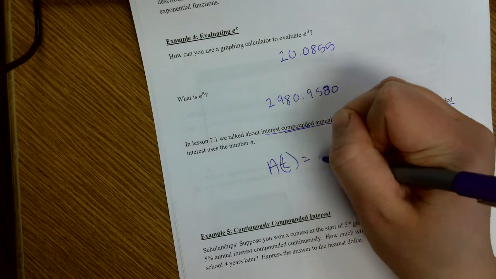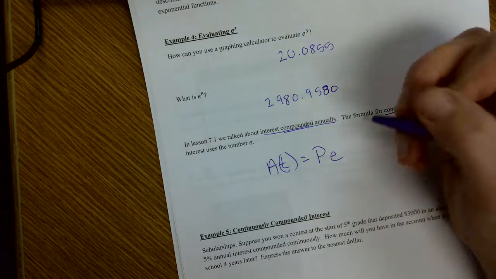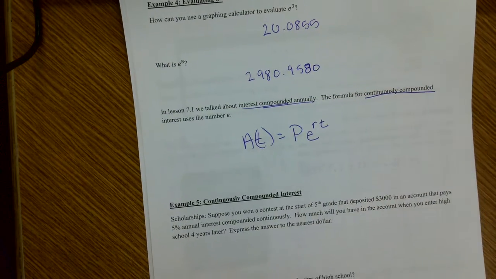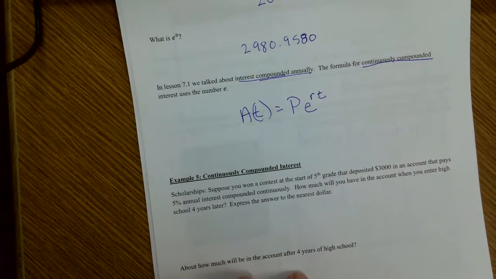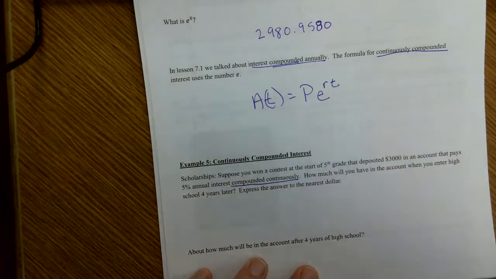Depending on what your time is, your P is your principal, what you start at. You use E, that number, and then you always have your rate times your time. So it's called PERT. How do you know if you should use PERT? If it ever says compounded continuously.